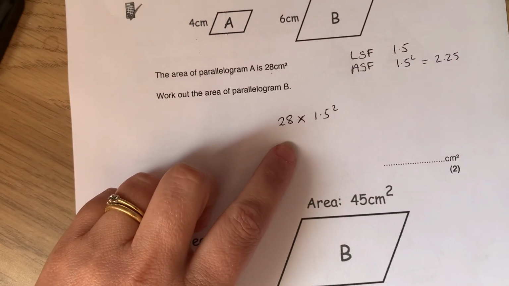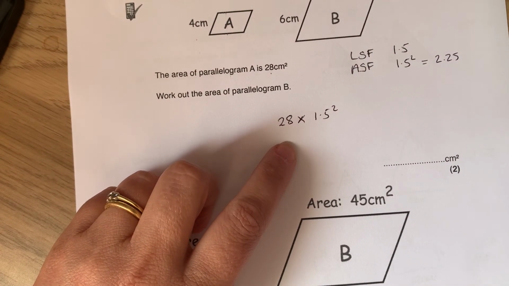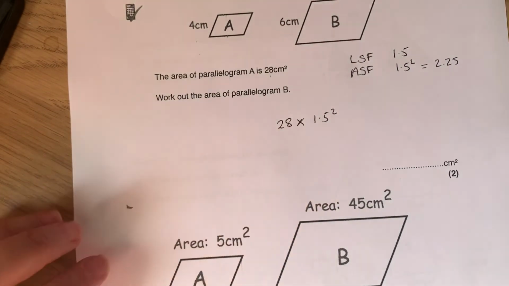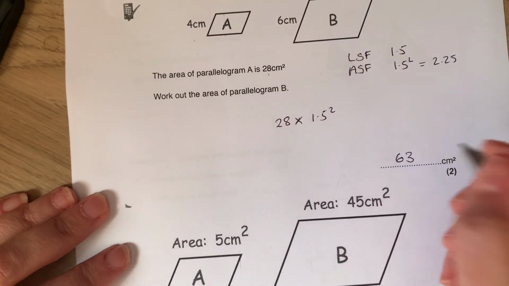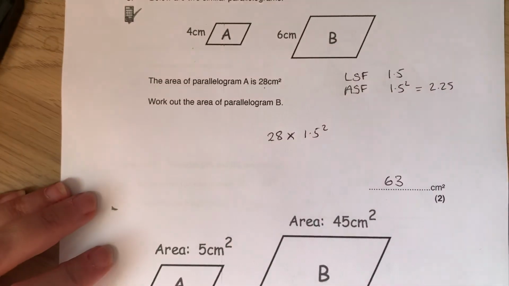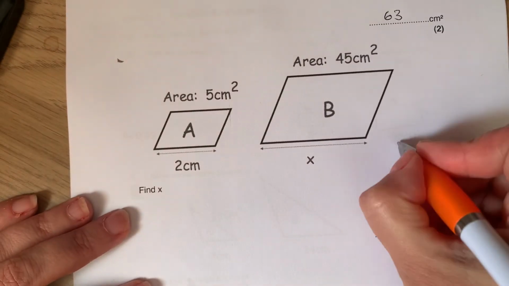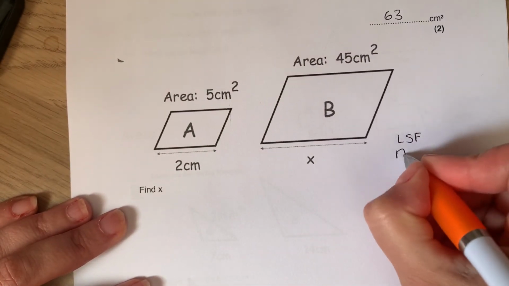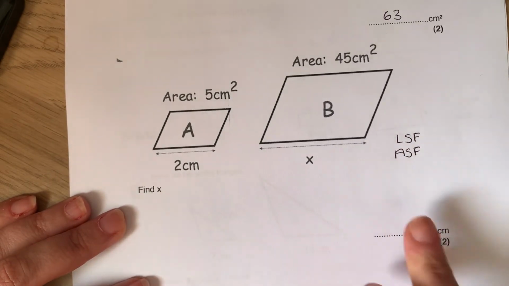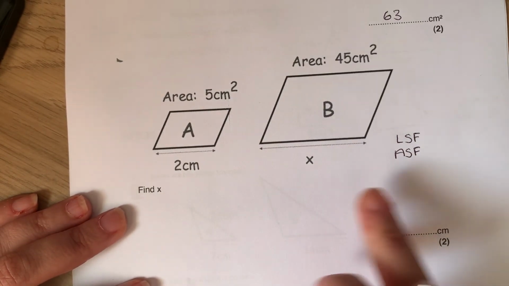So 28 times 1.5 squared. It's 63. So the area of this one will be 63 there. Length scale factor, area scale factor. You'll notice every time I'm going to have one of these, I'm going to put this down.